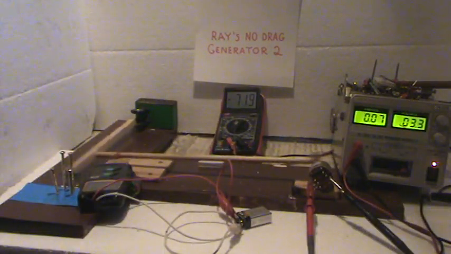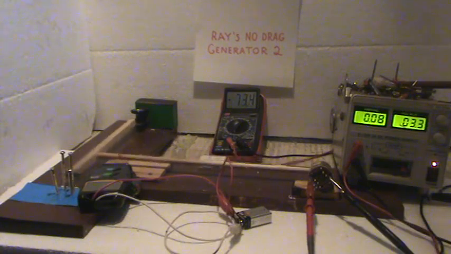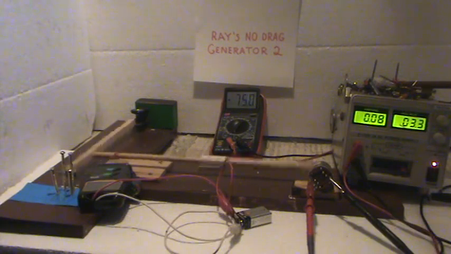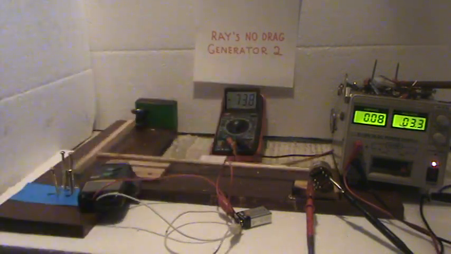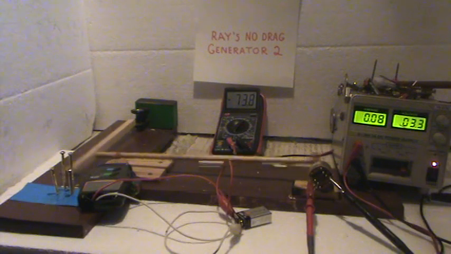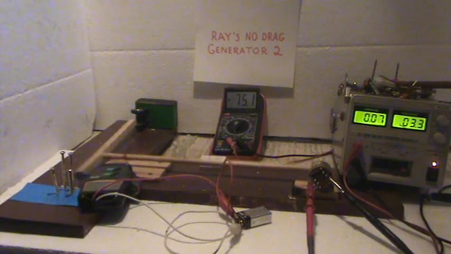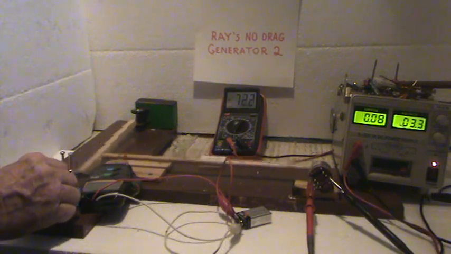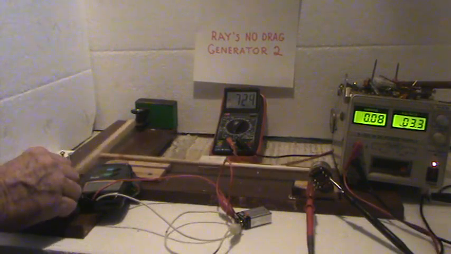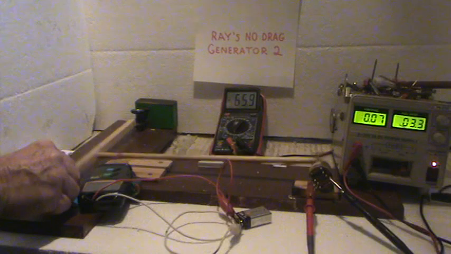We'll have a frequency test here in just a second, but to get the basis behind it, you'll see the amperage about 0.08, 0.07 amp. And you can hear the speed increase.